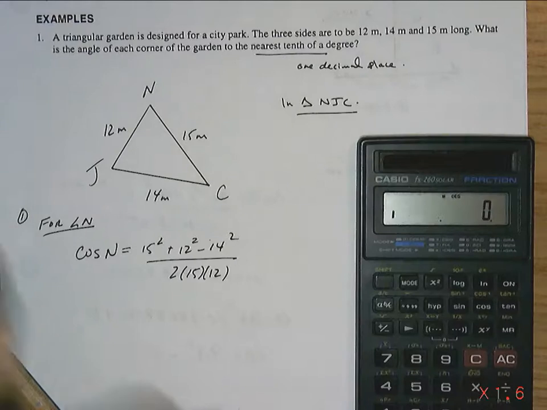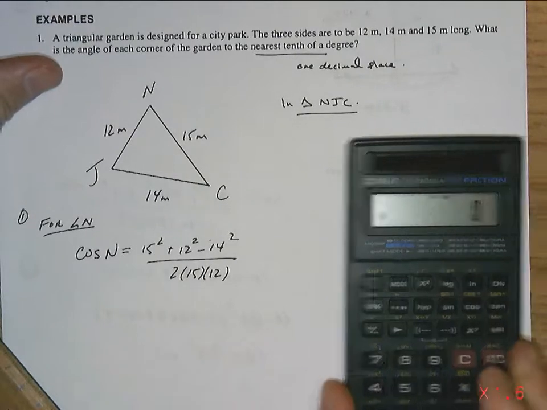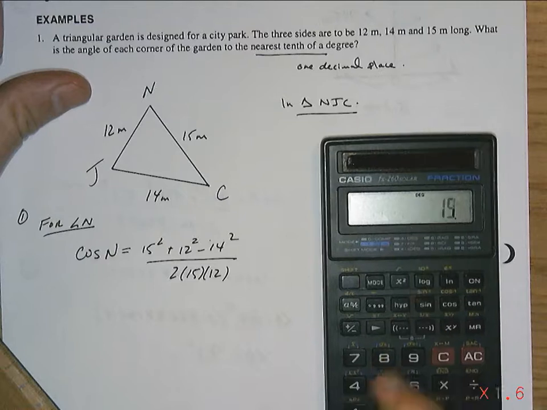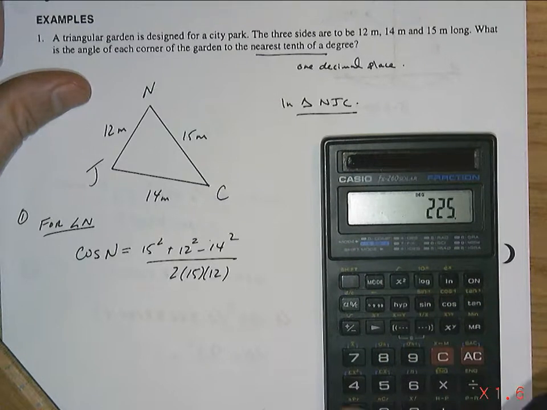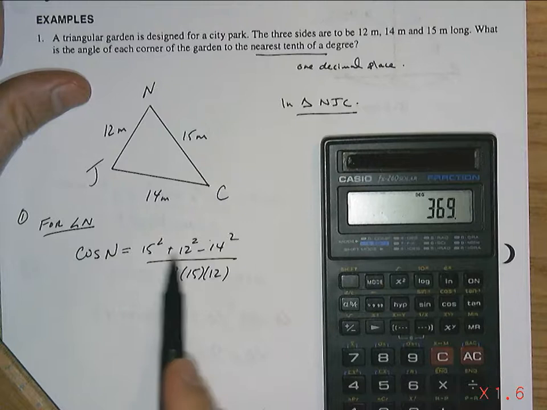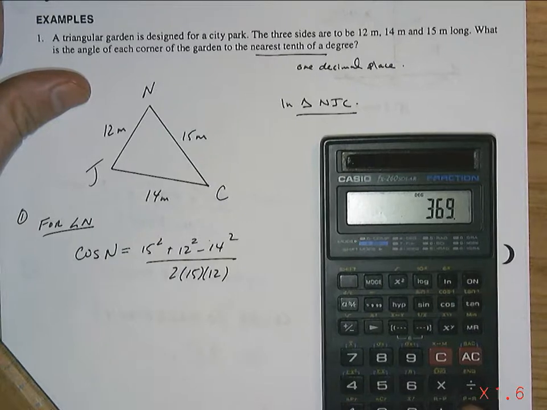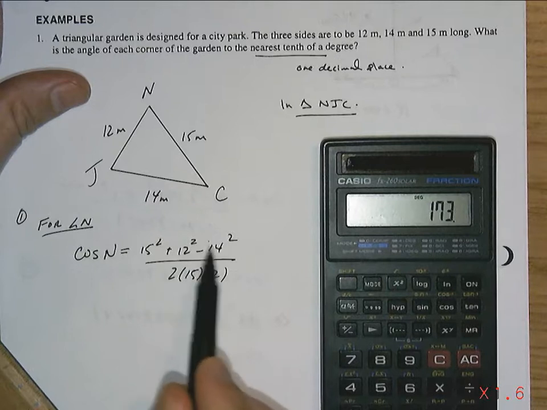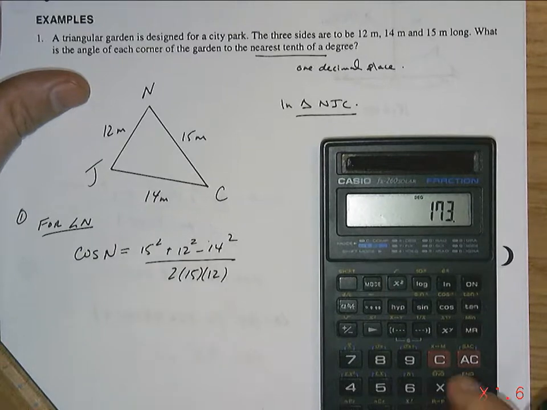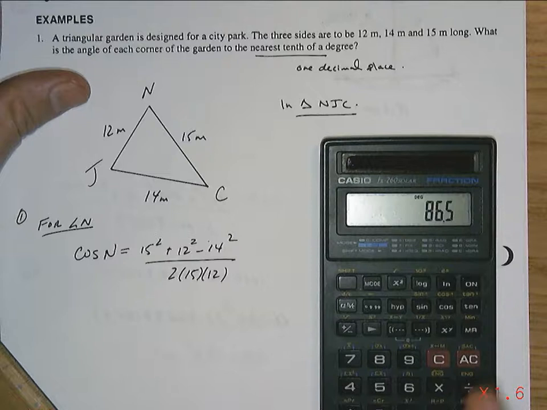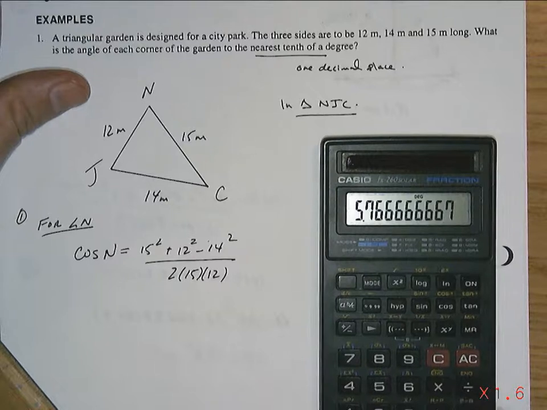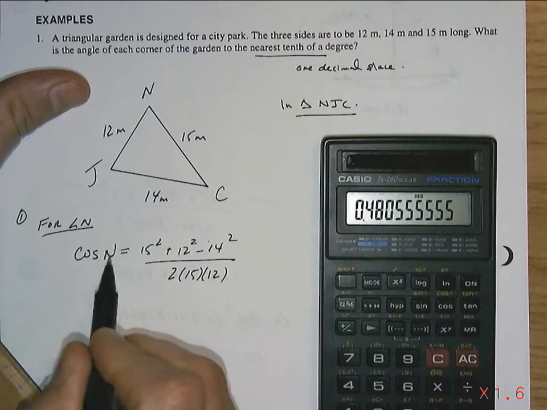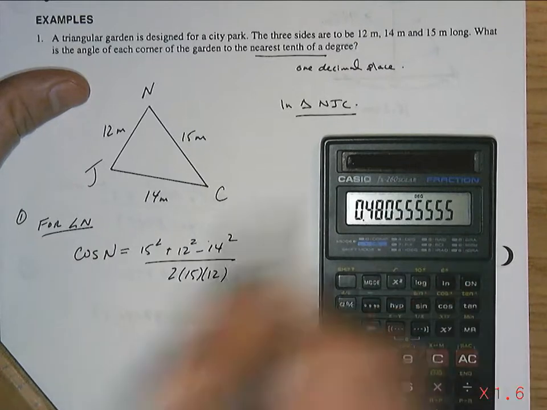So let's take a look here. The first thing I'm going to do is get a numerator up here. So using my calculator, making sure I'm in degrees, 15 squared plus 12 squared equals, I've added those two together. I'm going to subtract 14 squared equals, I now have 173 on top. I'm going to divide 173 by 2. Boom, there it is, equals. I'm going to divide it by 15. Boom, there it is, equals. I'm going to divide it by 12. Boom, there it is, equals. So now I have cos N is equal to this decimal ratio.